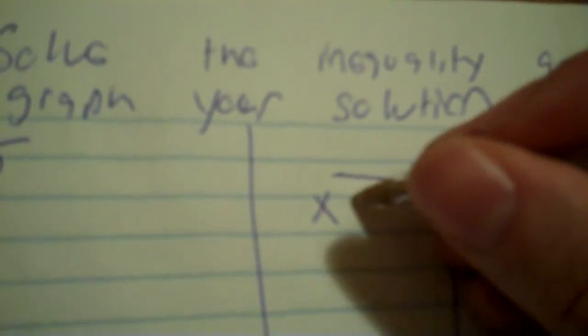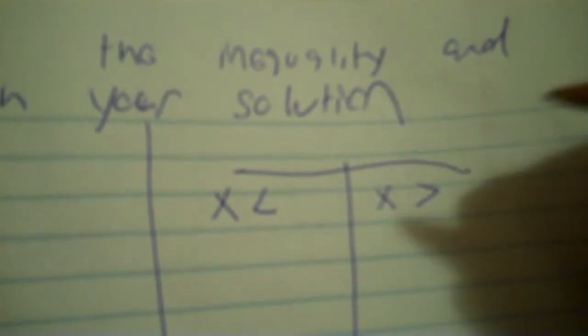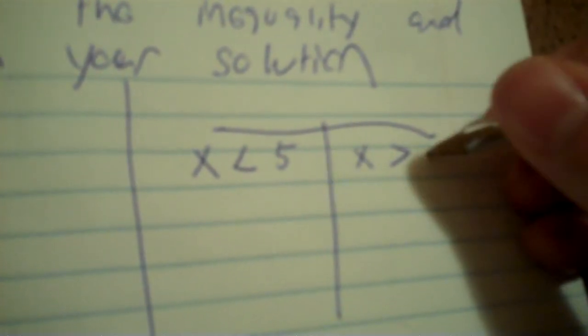But a funny thing happens. You're going to put less than, but over here, you're going to put greater than. And I'll explain why you're going to do greater than here in a second. And the two possible distances of 5 on a number line are 5 and negative 5. Now I'm going to explain why we flipped the sign here. Okay, you can just watch.